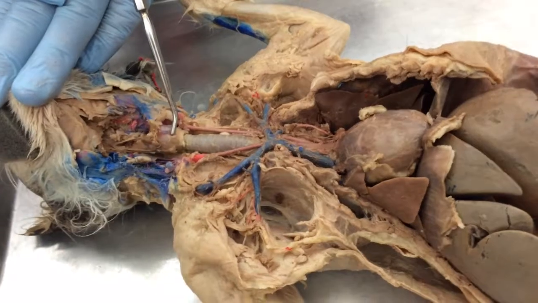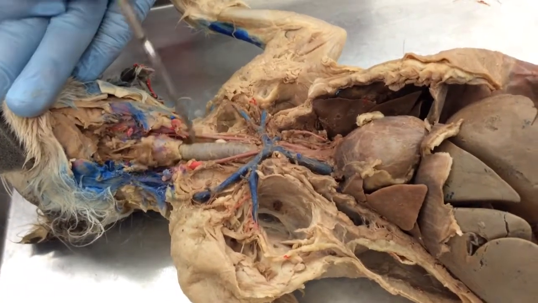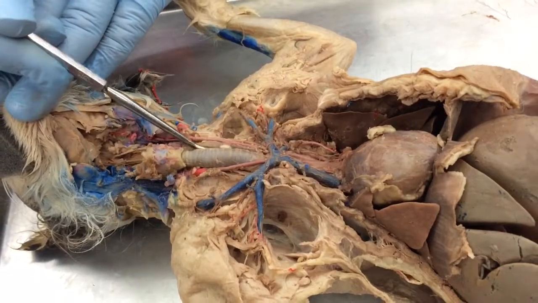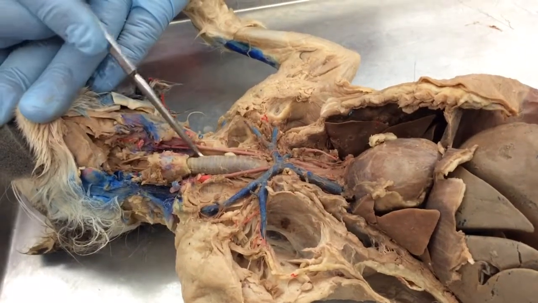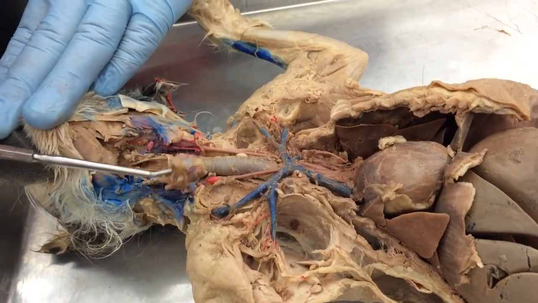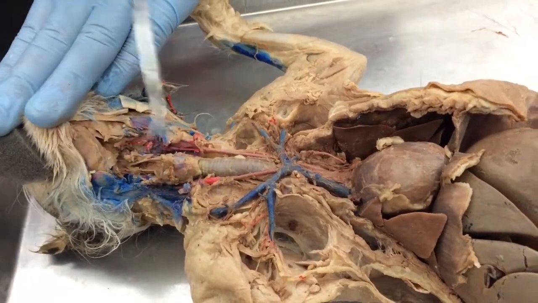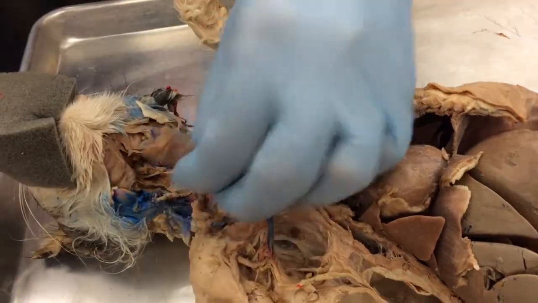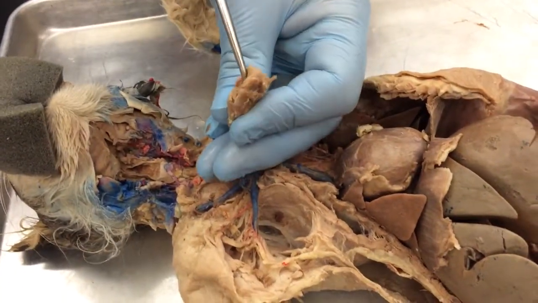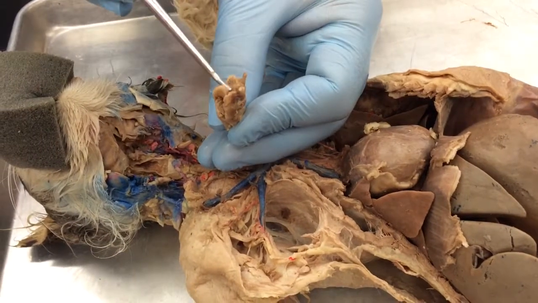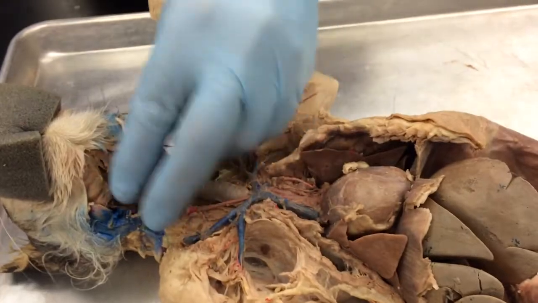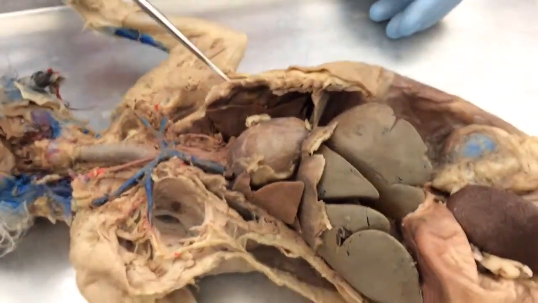Thyroid gland right here on the trachea. Esophagus. This tube right here. Esophagus connected to the throat. Trachea. Thyroid gland. Epiglottis covers the opening to the trachea so he doesn't get food down in there when he swallows. Looks like a tongue, but that's the epiglottis. That's everything north of the heart.